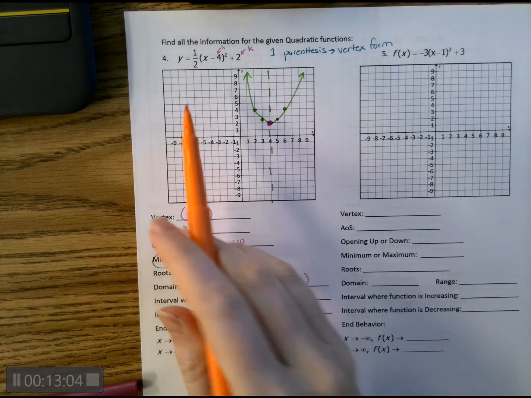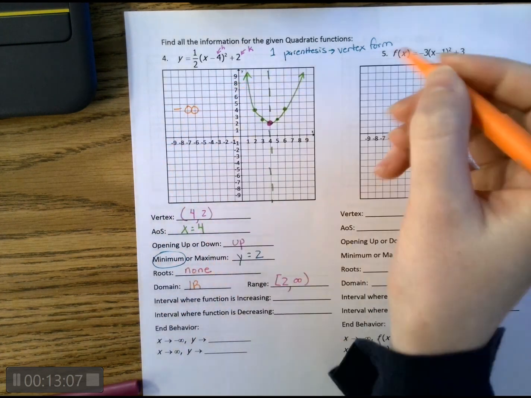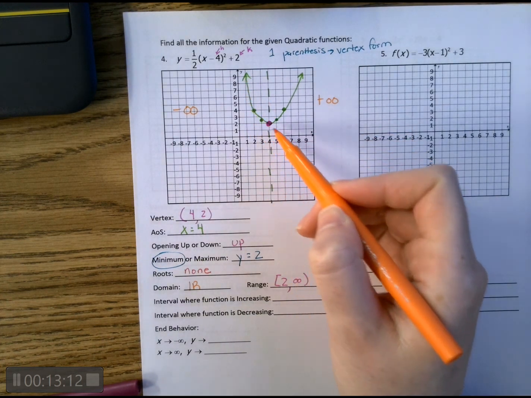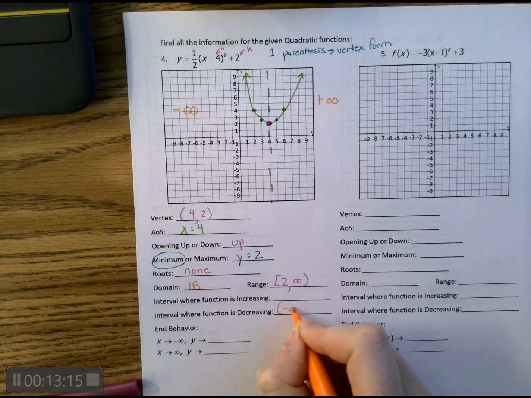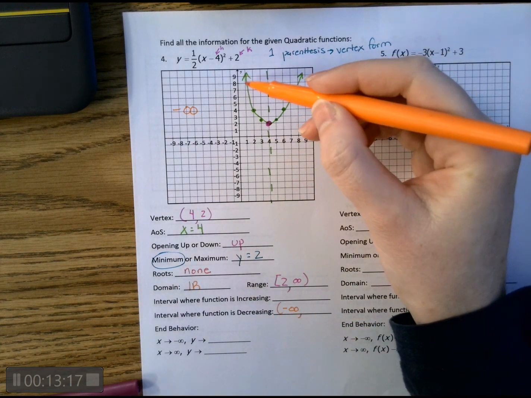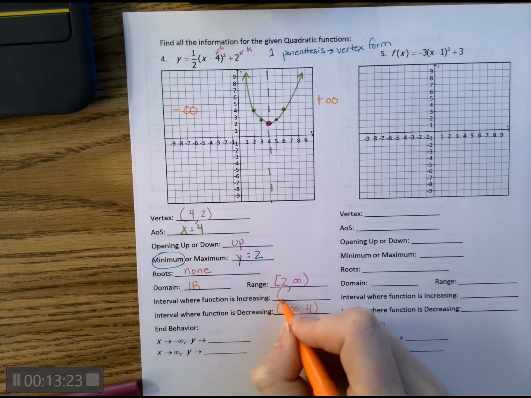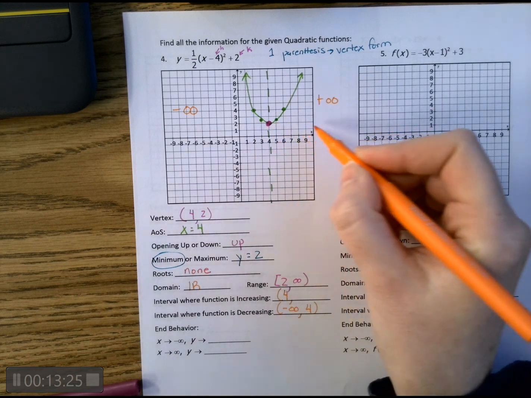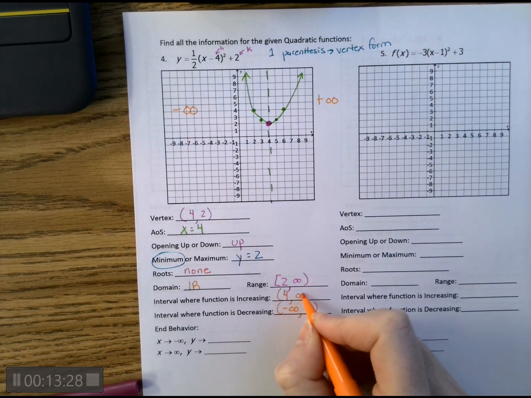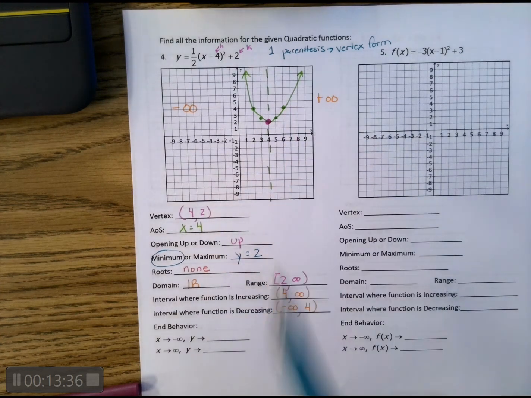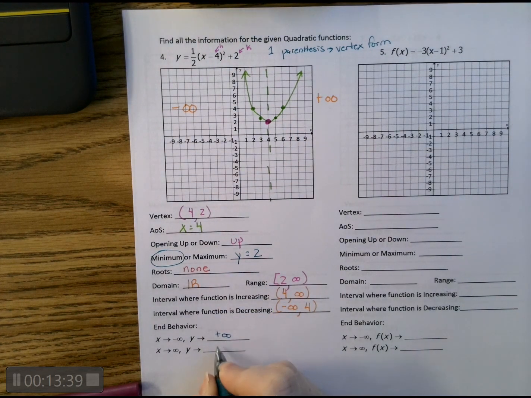Alright, start from the left, because the left is negative infinity, the right is positive infinity. Okay, so what are we doing over here? We're decreasing. So at decreasing, we're going to put negative infinity, and it stops decreasing at 4. Therefore, we start increasing at 4, and we continue to increase all the way to positive infinity. Alright, and then finally, in end behavior, are we going up or down? We're going up. So, both of our answers are going to be positive infinity.